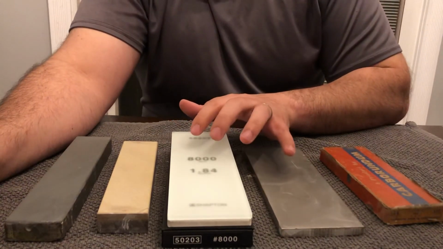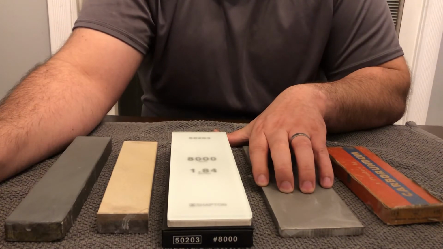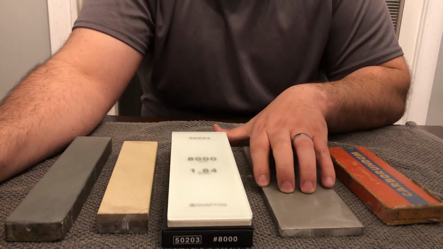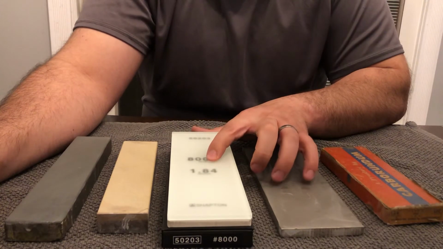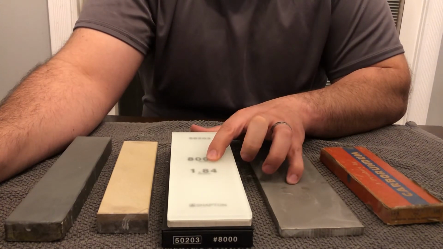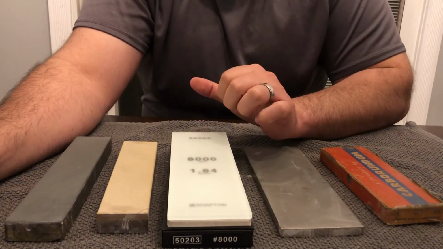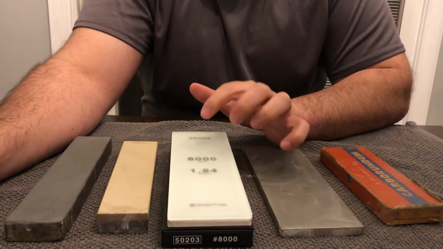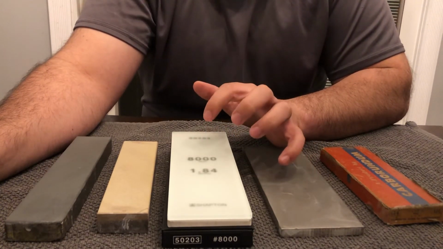So an 8,000 grit DMT, or an 8,000 mesh DMT, claims to have particles that are approximately 3 micron in size. Now that's almost double the size of what Shapton claims. So in the equivalent Shapton stone, an 8,000 grit DMT would be about a 5,000 grit or 4,000 grit Shapton. And JIS says both of those are correct. But how can that be?